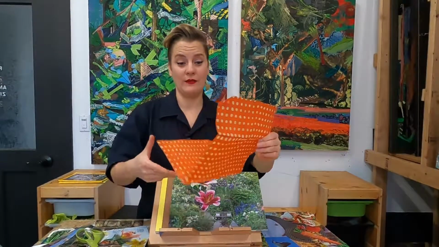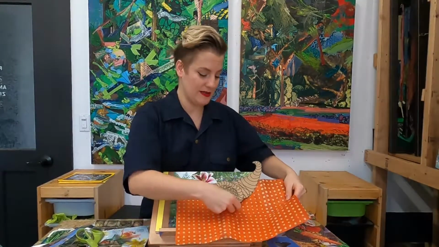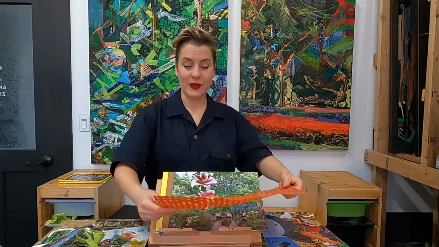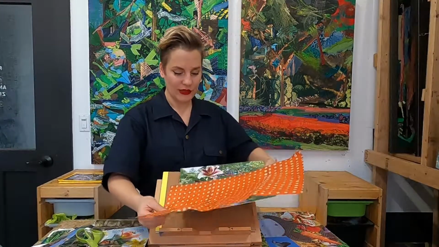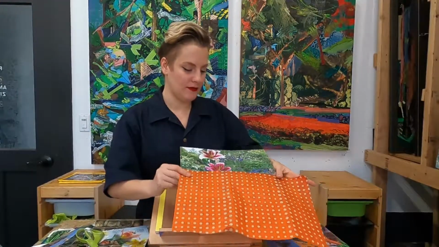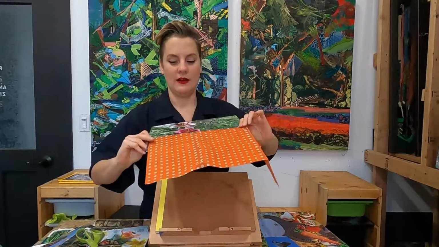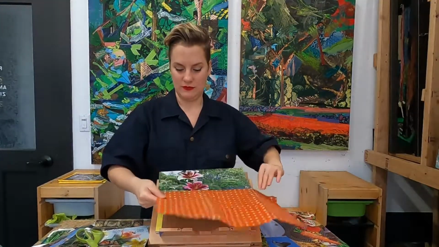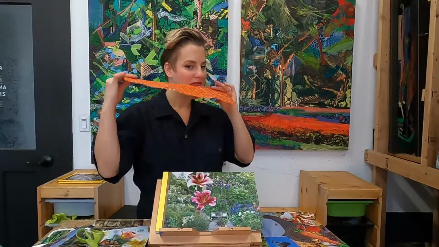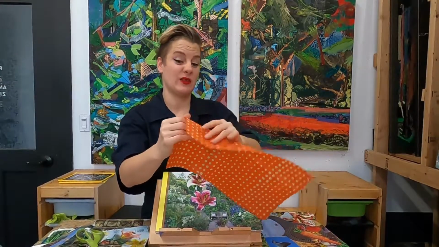I got this fun piece of polka dot paper so it can look like my cornucopia is on a table with a tablecloth. So I'm going to go ahead and measure that. Again, I'm putting it where I think I want that line to come, maybe right here. And I'm just folding it. So I got this crease.